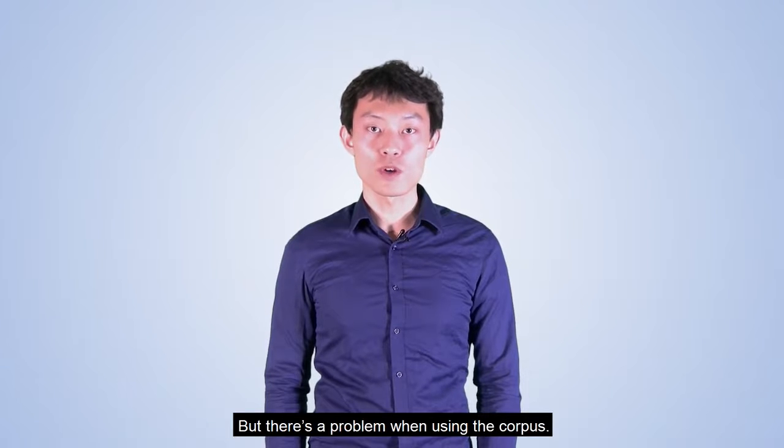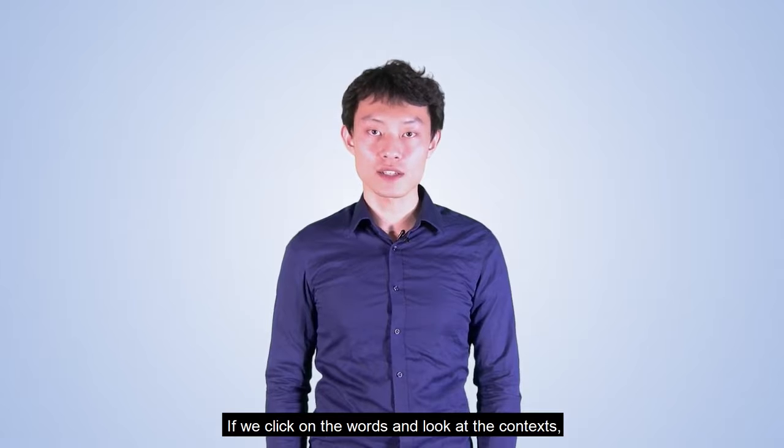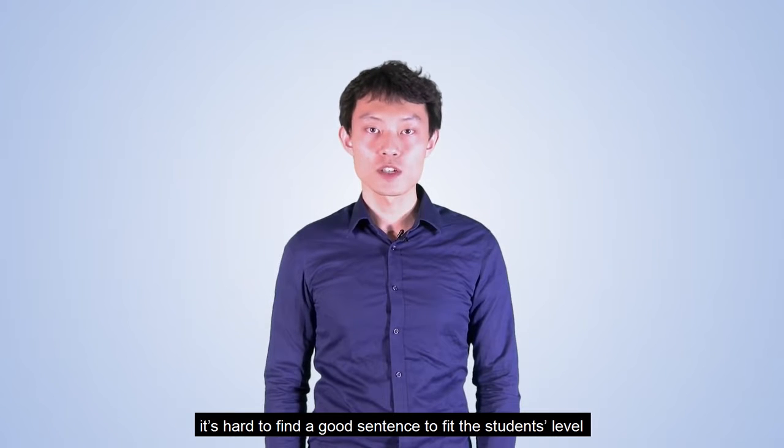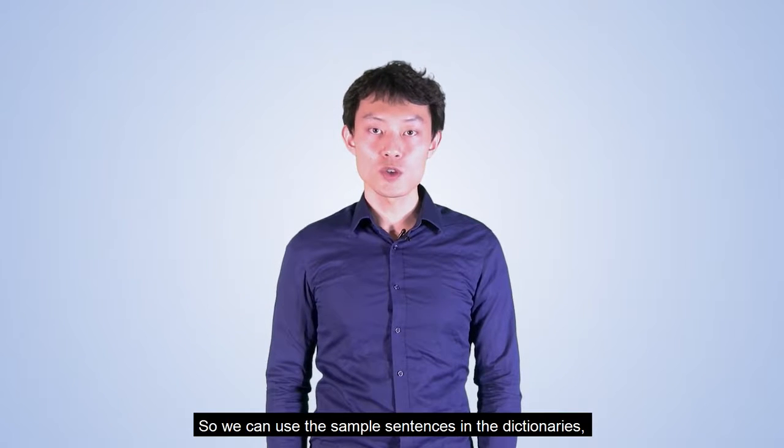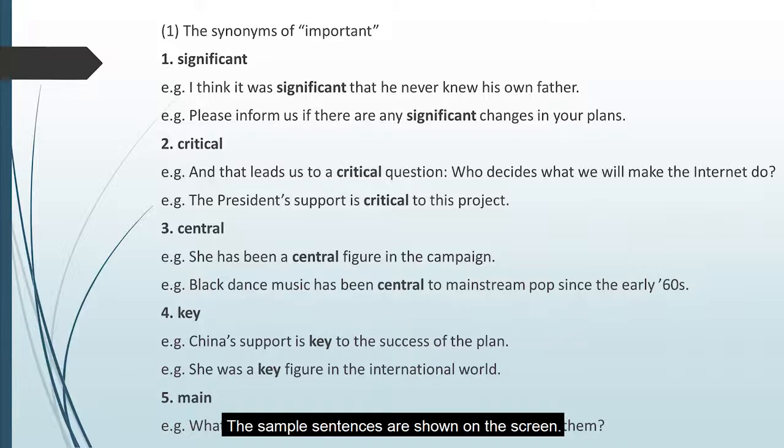But there's a problem when using the corpus. If we click on the words and look at the contexts, it's hard to find a good sentence to fit the student's level because the sentences are usually too difficult. So we can use the sample sentences in the dictionaries, for example, Collins, Longman, Cambridge, and so on. The sample sentences are shown on the screen.